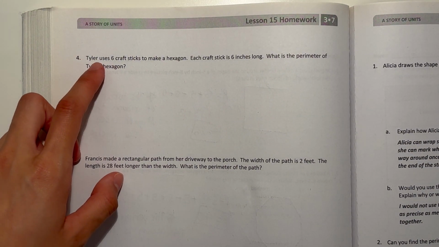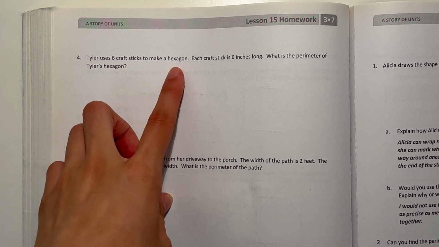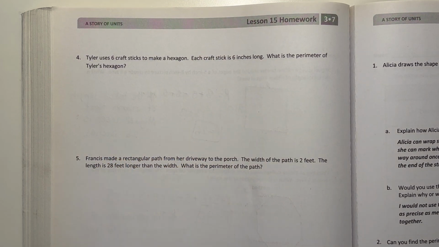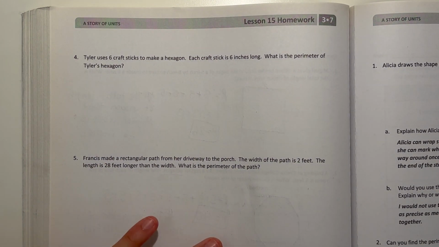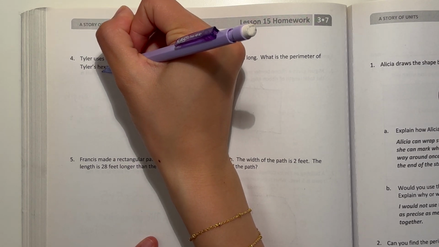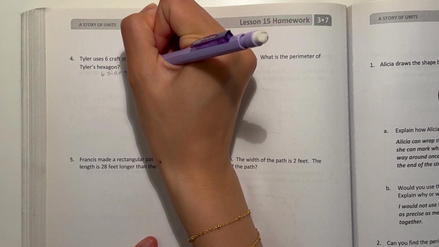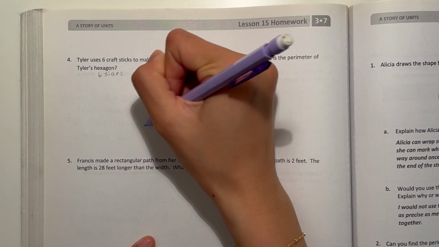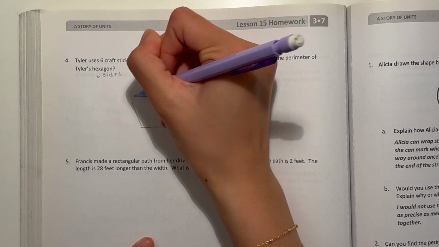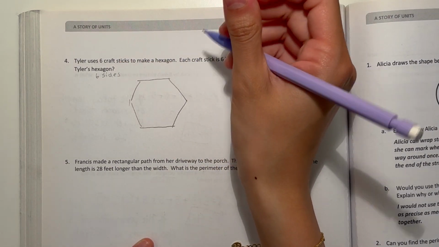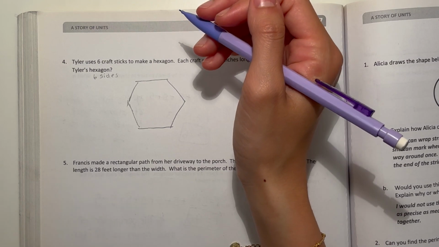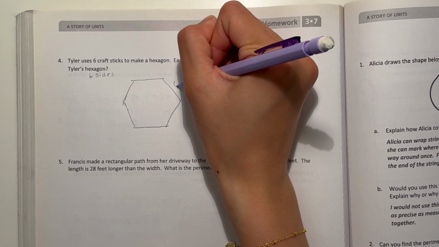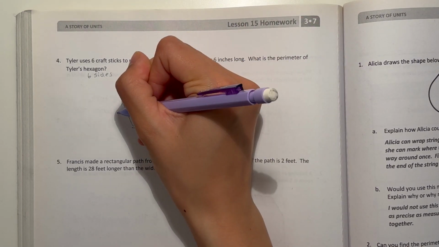Number 4, Tyler uses 6 craft sticks to make a hexagon. Each craft stick is 6 inches long. What is the perimeter of Tyler's hexagon? Hexagon, remember, 6 sides. So that's why he used 6 craft sticks. I think it's slightly better than my octagon. Each craft stick is 6 inches long, so each side is 6 inches long.